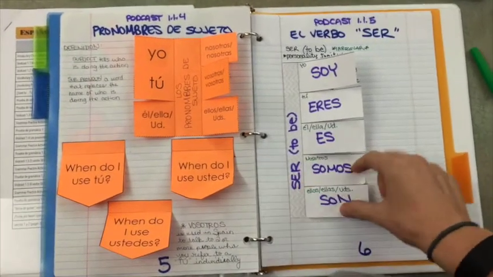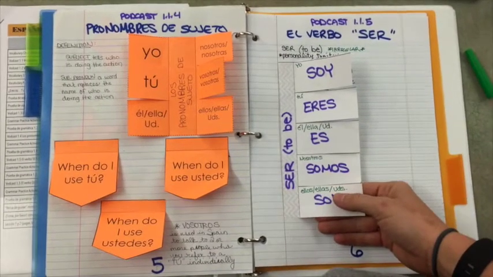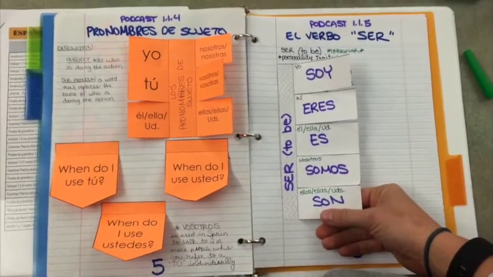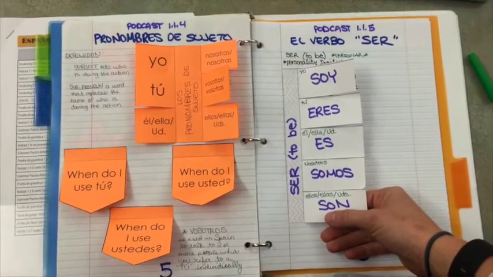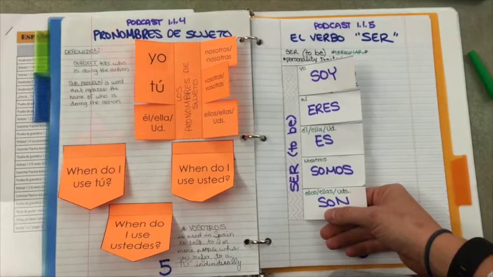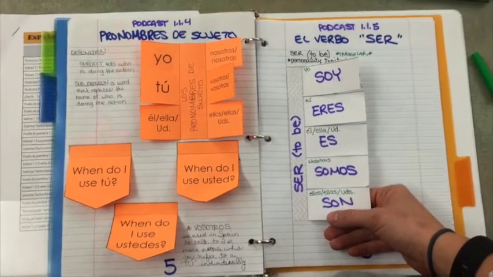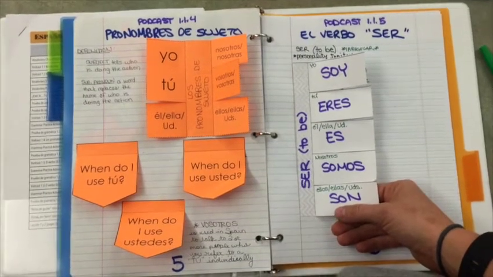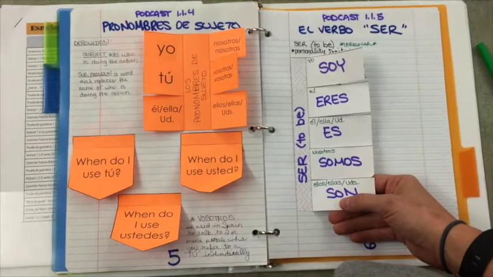The last form of ser you need to know is the ellos, ellas, and ustedes form, which is son. Ellos son means they are, with a group of all boys or mixed gender. Ellas son is they are for all girls. And ustedes son means you all are.